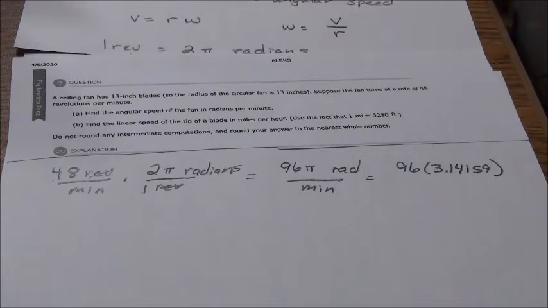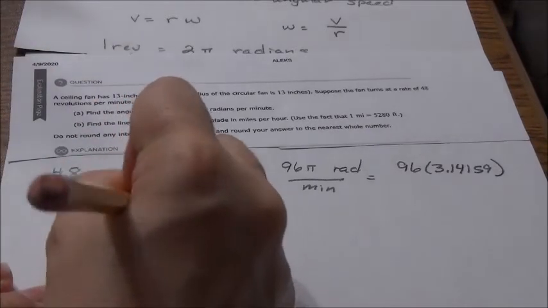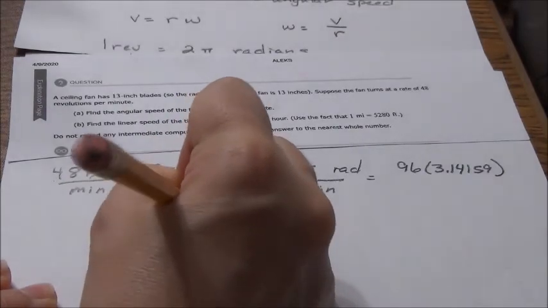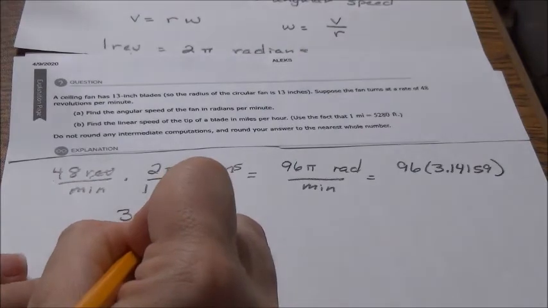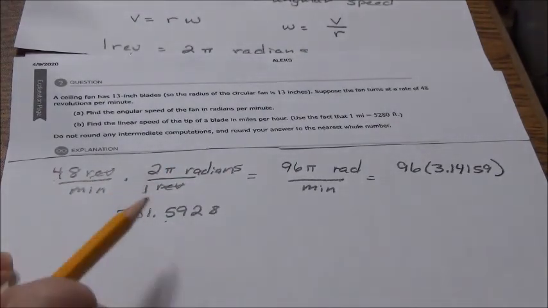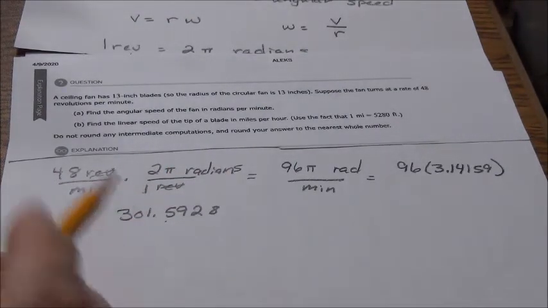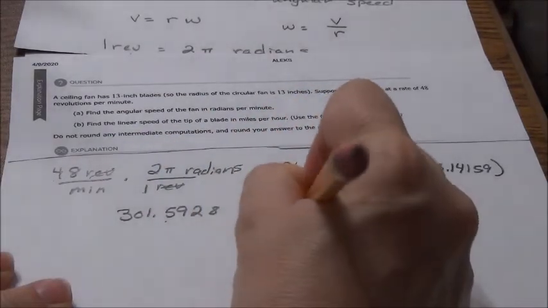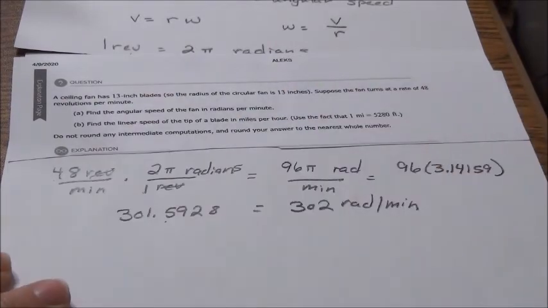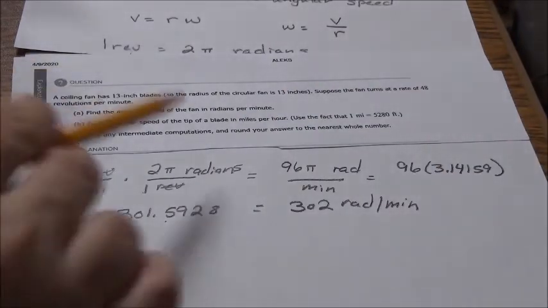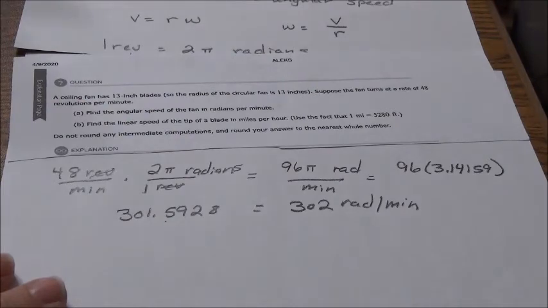So I'm going to take 96 times pi, and I get 301.5928. It really won't matter that far because I'm rounding off to the nearest whole number. And since I'm rounding to the nearest whole number, I'm going to round that off to 302. So 302 radians per minute. And that's going to be my part A answer because I wanted my answer in radians per minute.